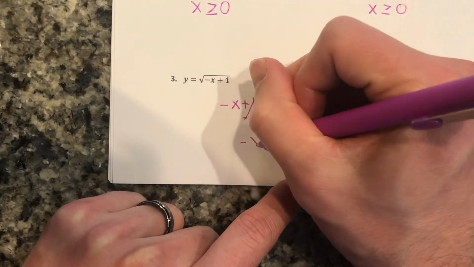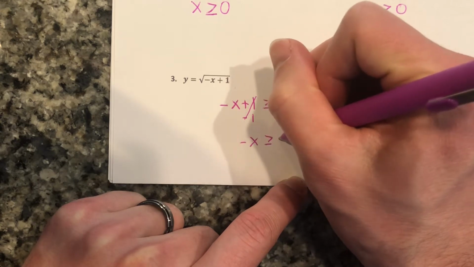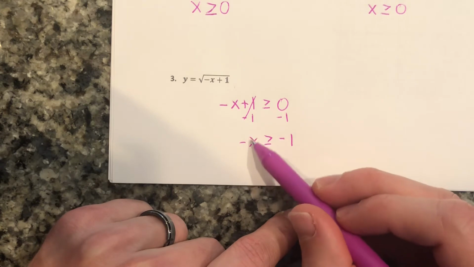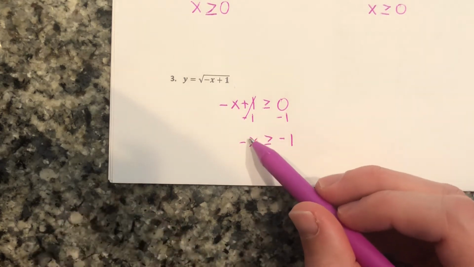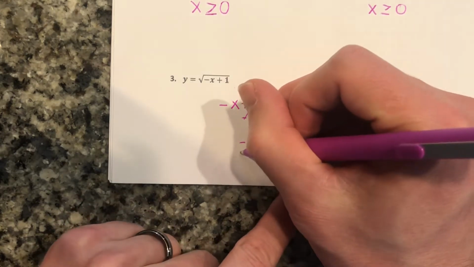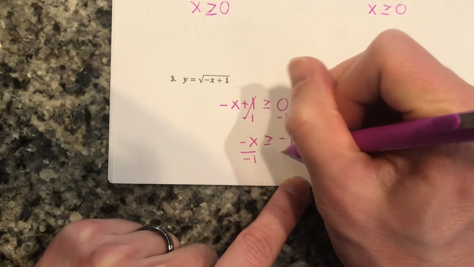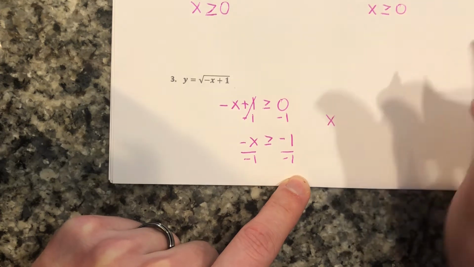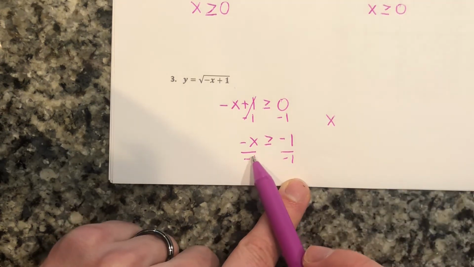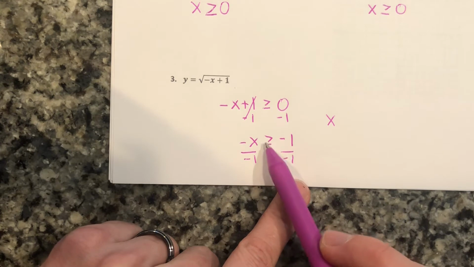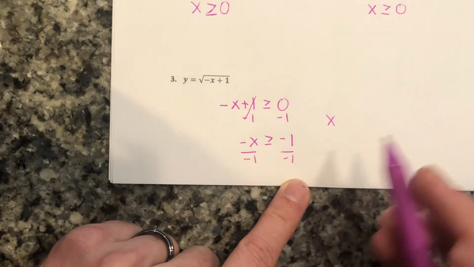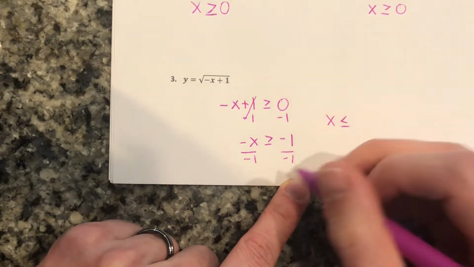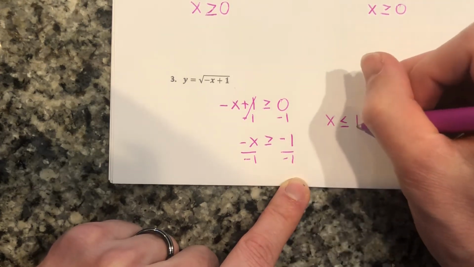And I would get negative x is greater than or equal to negative 1. 0 minus 1 is negative 1. And then again, there's that invisible math there. -1 is in front of that x, so I can divide each side by -1. And I would end up with my domain of, be careful here, when you divide or multiply by a negative value, this inequality switches on us, right? So instead of greater than, it'd be less than or equal to, and then -1 divided by -1 is 1, right?